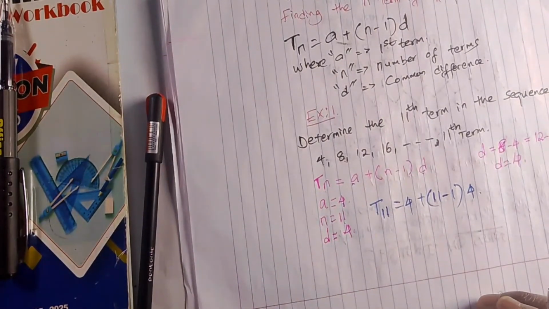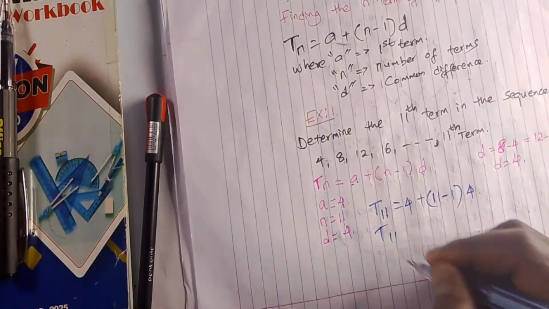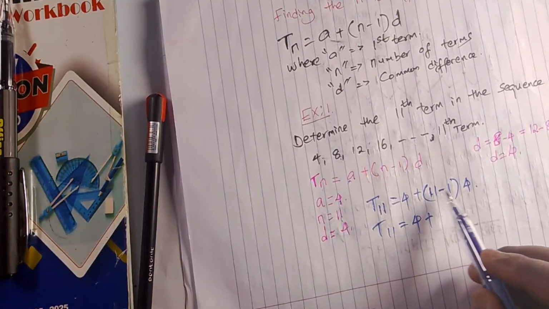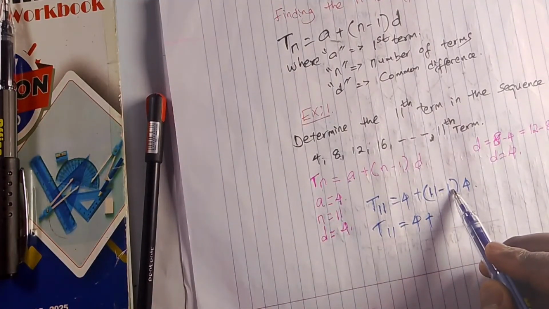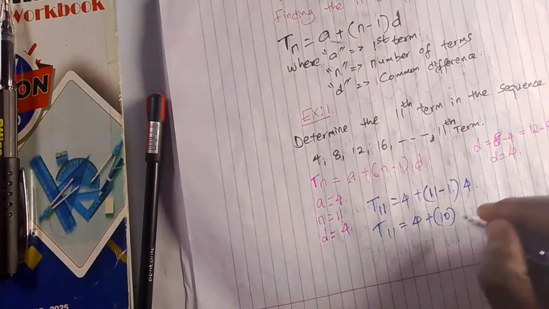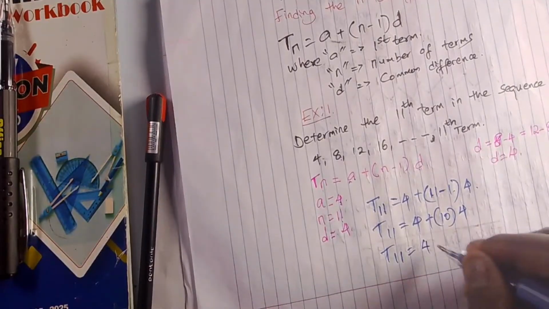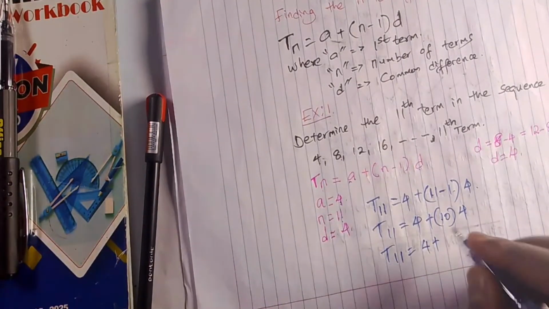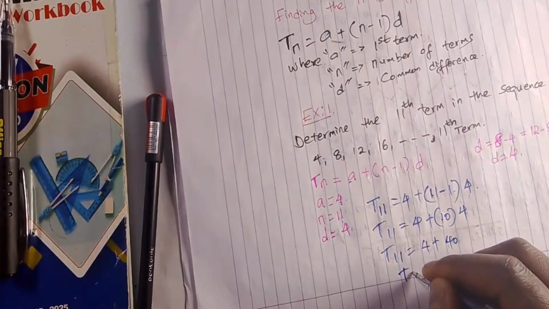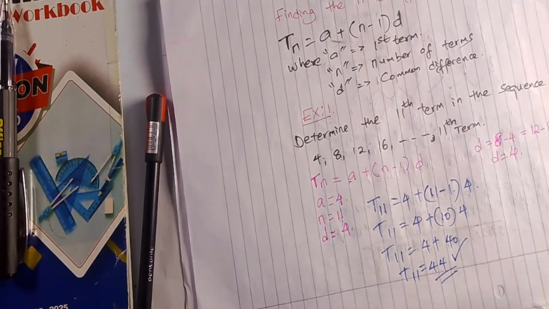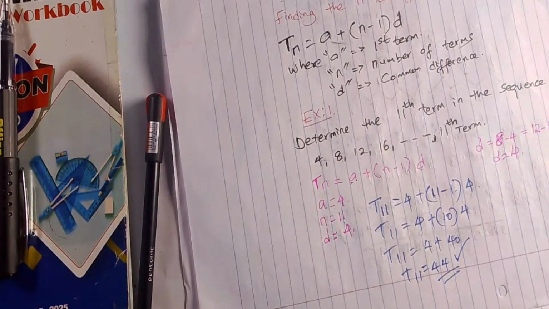Therefore, our T11 will be equal to 4 plus 11 minus 1, which is 10, so 10 multiplied by 4 is 40. Therefore, our 11th term is equal to 40 plus 4, which is 44. That is going to be our 11th term.